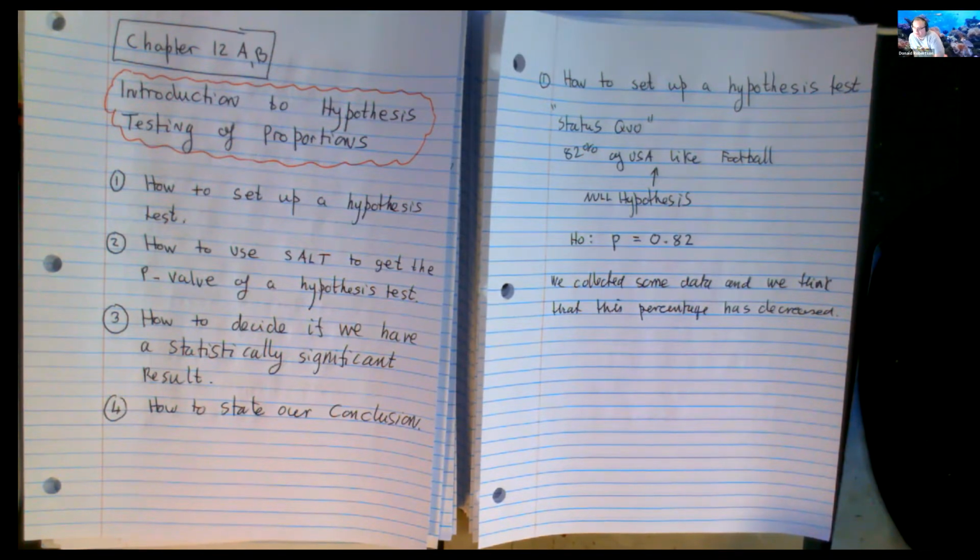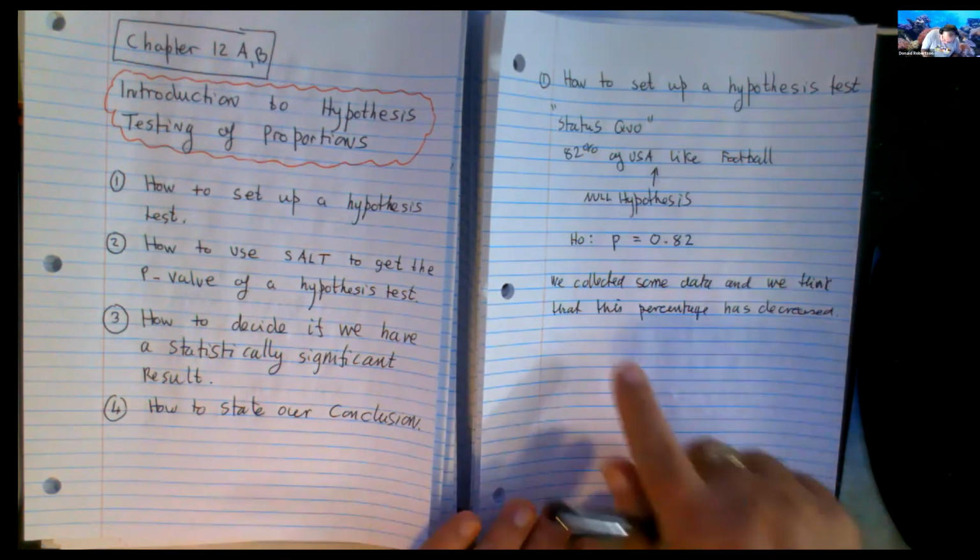In the last couple of years, fewer people have said that they like watching football. I bet you, for instance, that the Olympics will have the same result. Would you agree that the Olympics has probably been less watched this time round than they were the last time? Now, how do we prove that? You can have a gut feeling. Well, you would go out and you collect some data. So they collected some data and they think it.